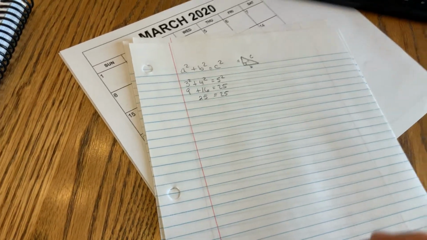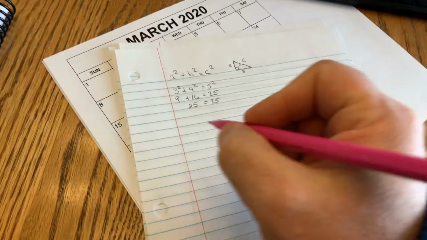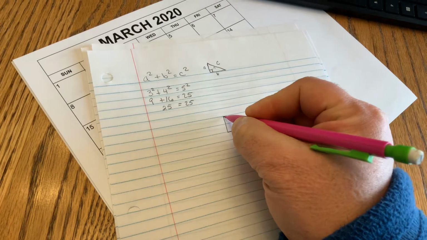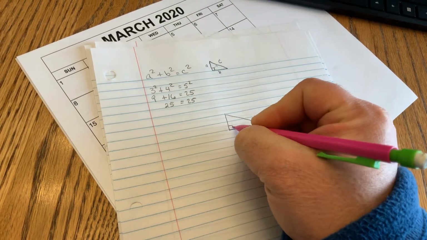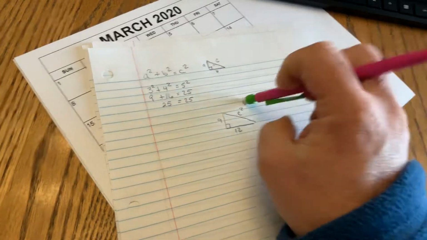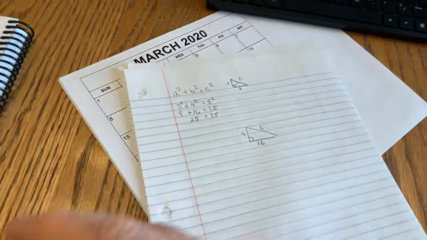Now, if I said I have a triangle here, and this side is 9 and this side is 12, what is c?